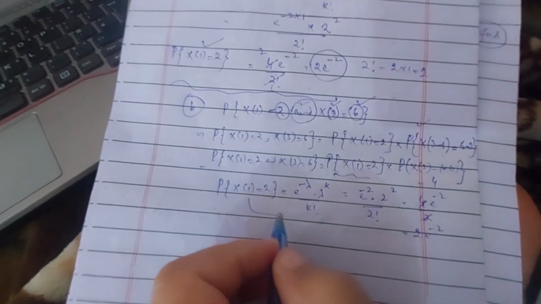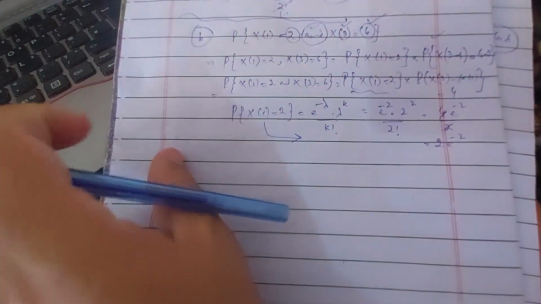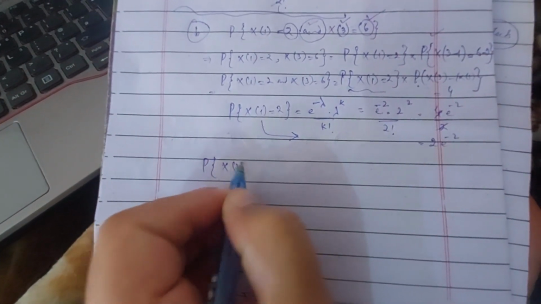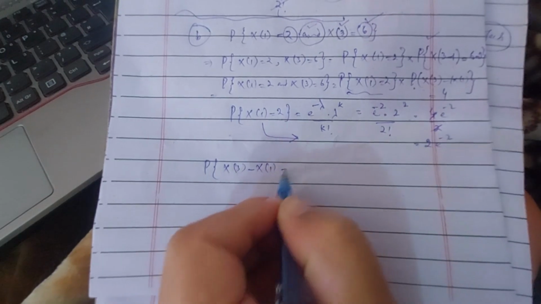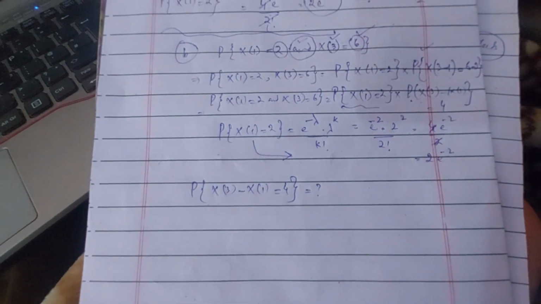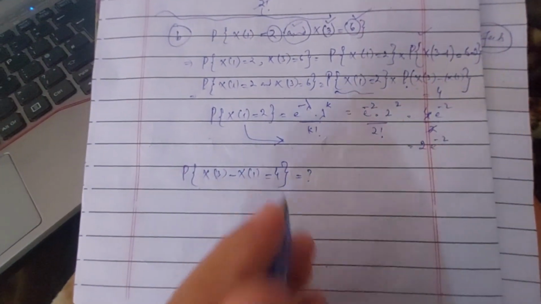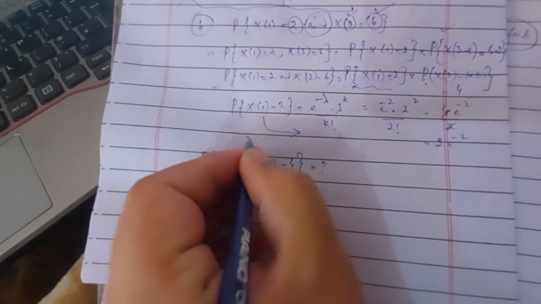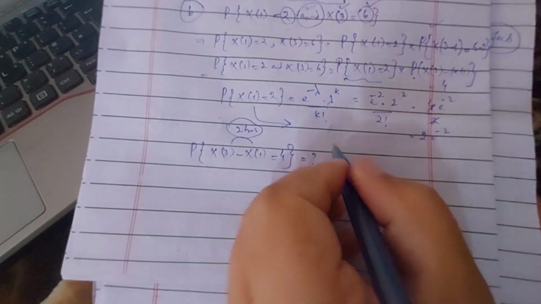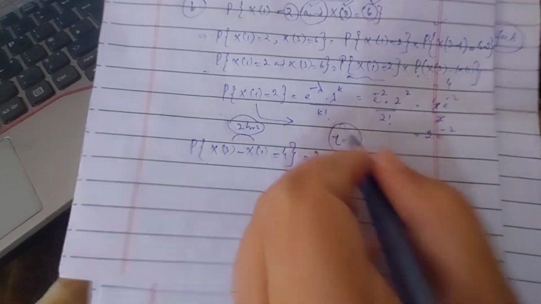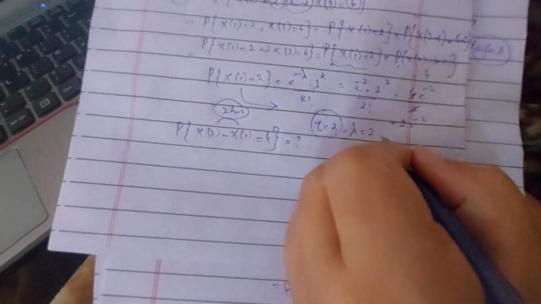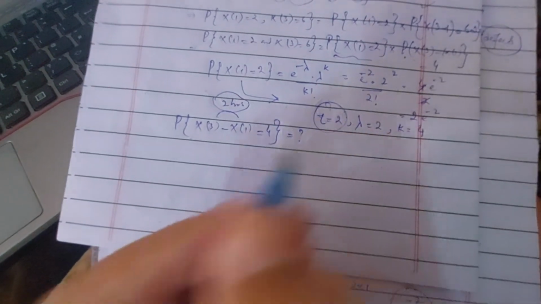Now this is found, but the next thing, the probability that x of 3 minus x of 1 is equal to 4, needs to be found. Here we have 2 hours, or 2 time units, so t is 2, lambda is equal to 2, and k is equal to 4.